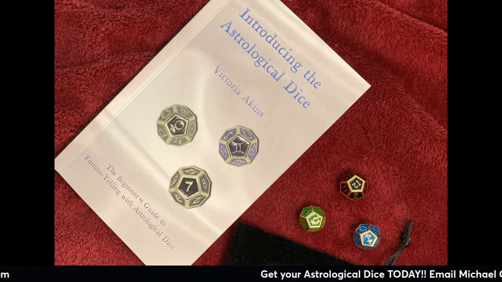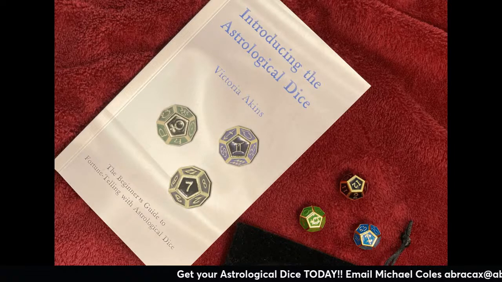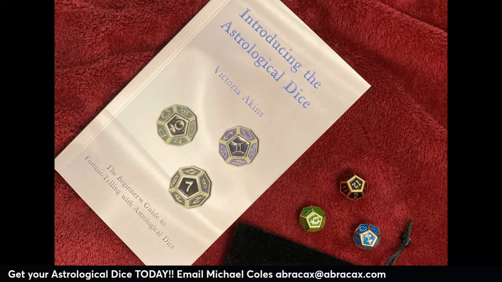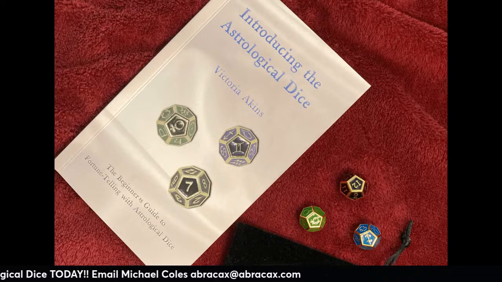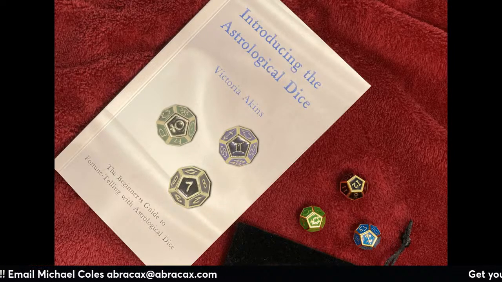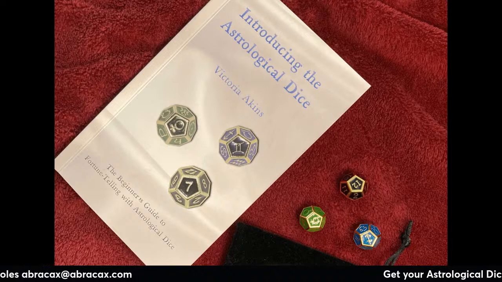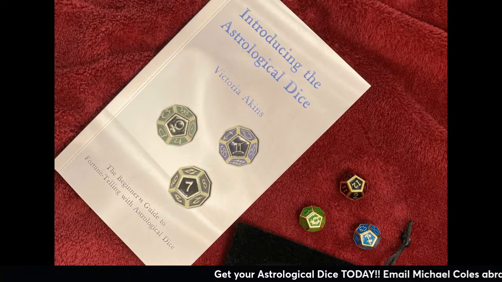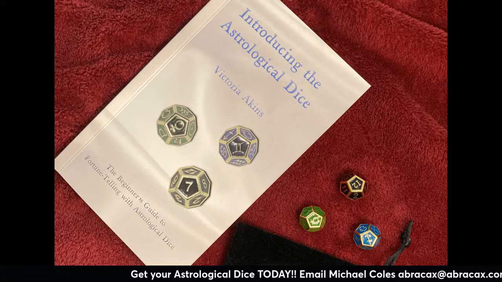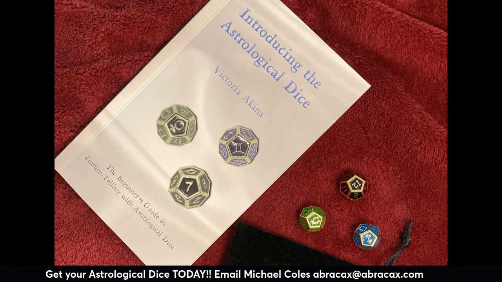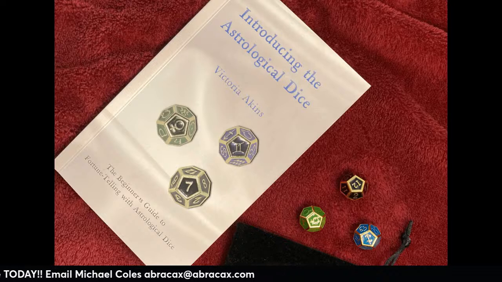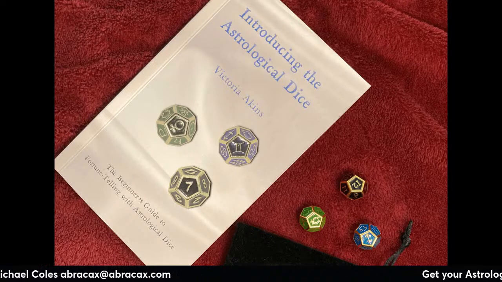Professional astrologer Victoria Akins introduces you to the essential legends of astrology and teaches you how to use astrological dice to answer critical questions and prognosticate future events. With this book, you will gain a deeper understanding of the mystical significance of the astrological symbols and their relationships. This book is a must-have for astrological dice beginners.